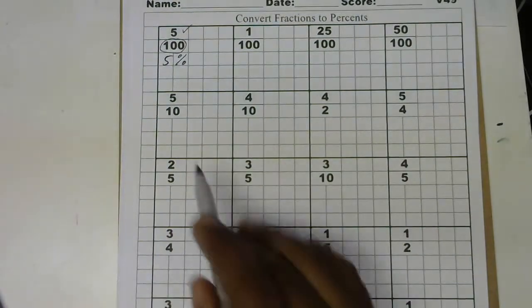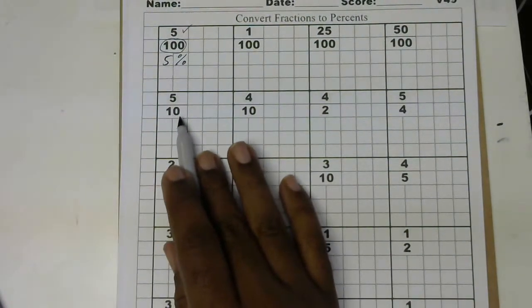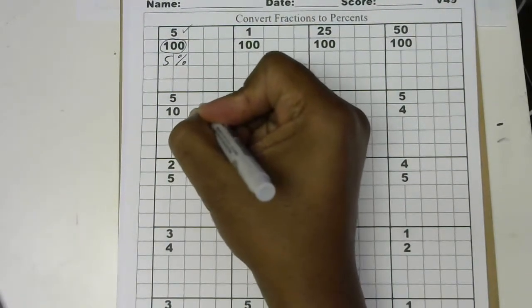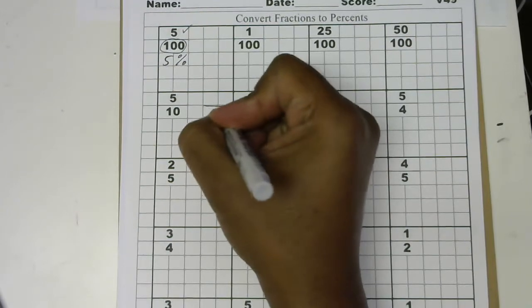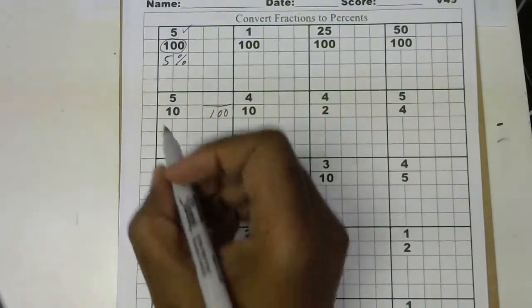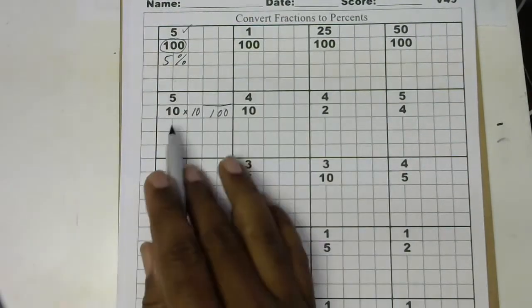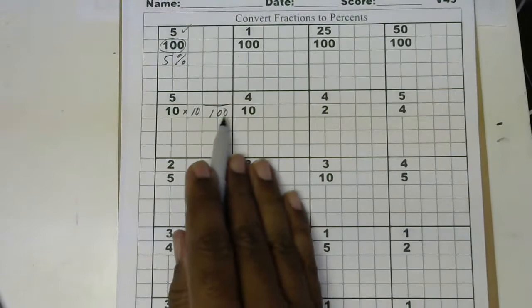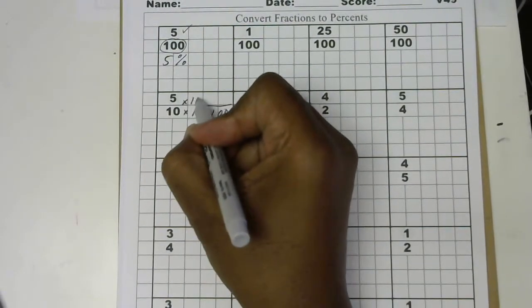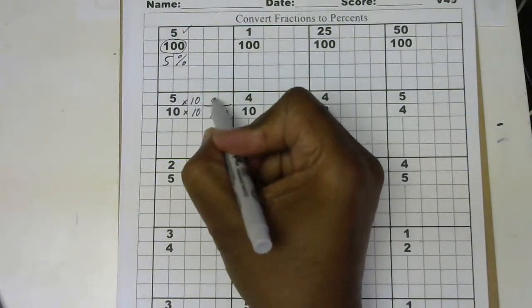Now here, to convert this to a percent, 10 needs to become 100. Let's put 100 here. We want to go from 10 to 100. To go from 10 to 100, we have to multiply 10 times 10. So 10 times 10 will give us the 100 that we need. But whatever you multiply on the bottom, you also have to multiply on top. So we have to say 5 times 10. 5 times 10 is 50.